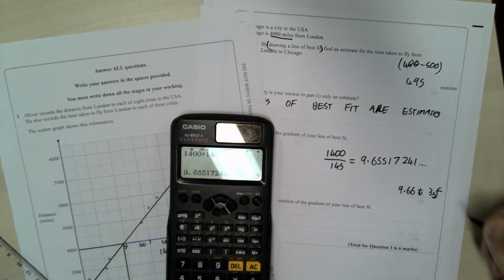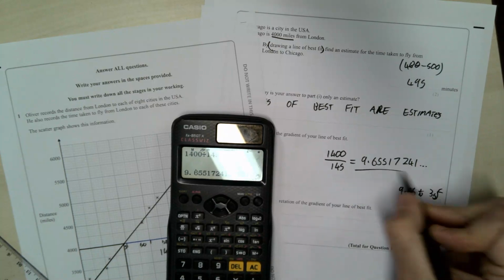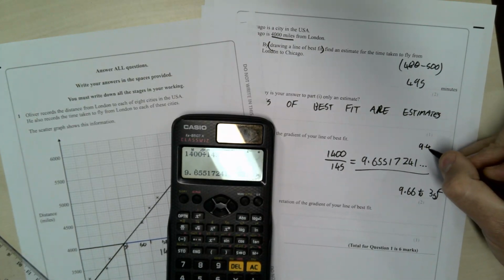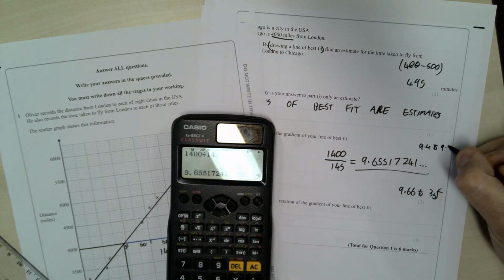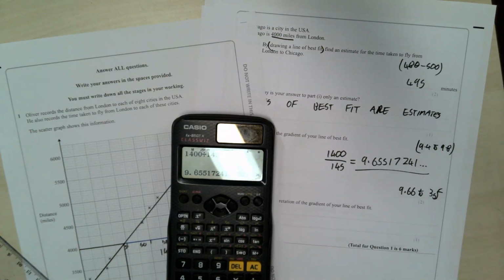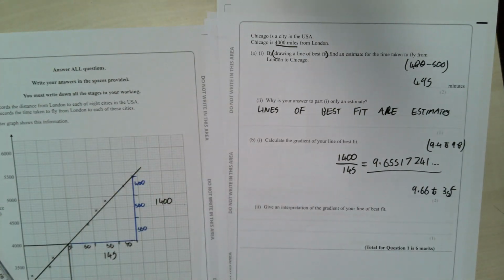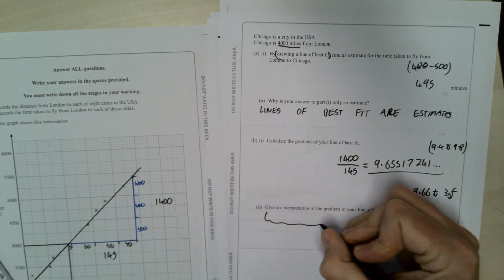If you're ever in doubt, round it to 3 significant figures, but always write down the full answer there. And you're actually allowed anything from 9.4 to 9.8. Anything within those margins would have got it. So, give an interpretation of the gradient of your line of best fit. Well, I've got to do a bit of thinking here.